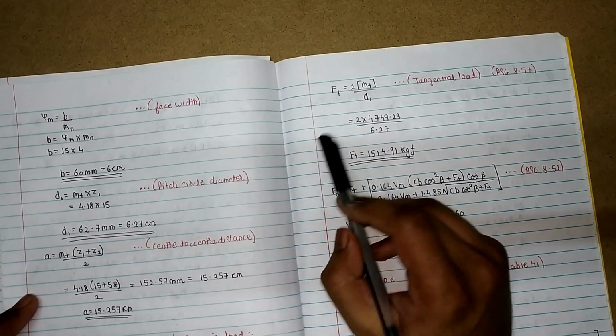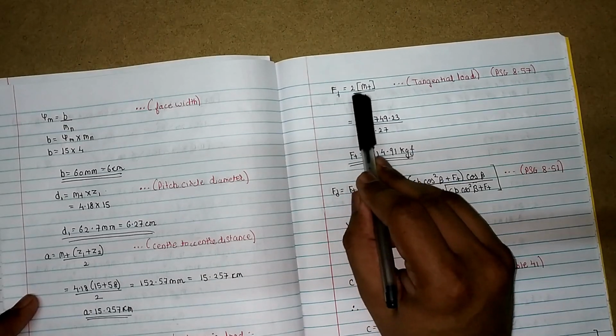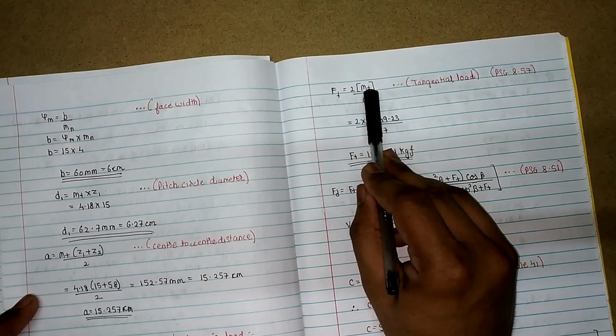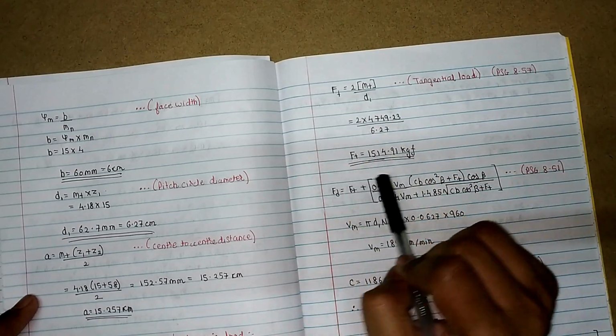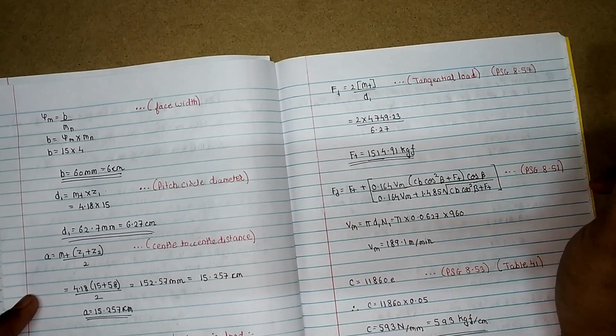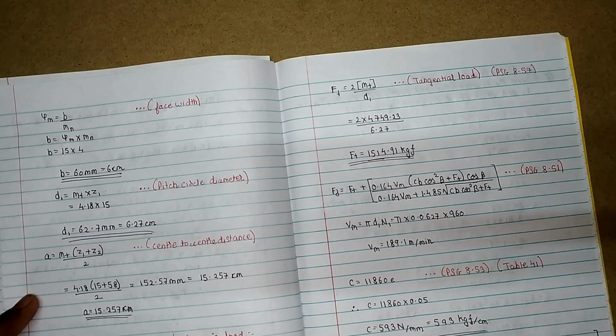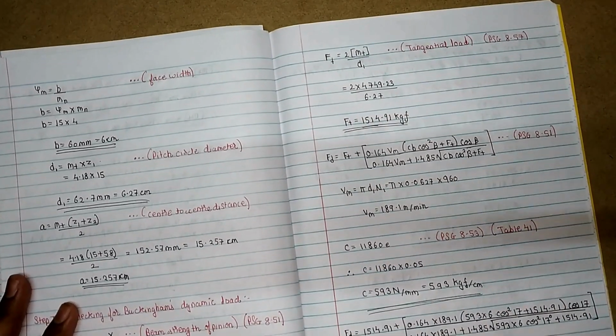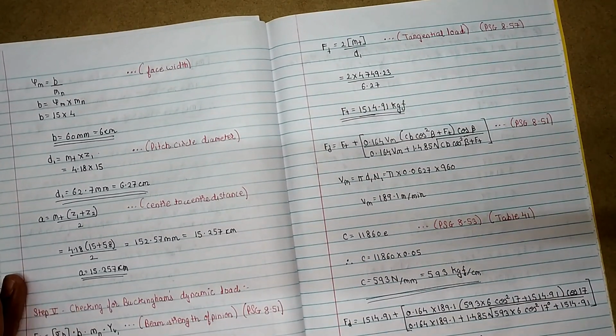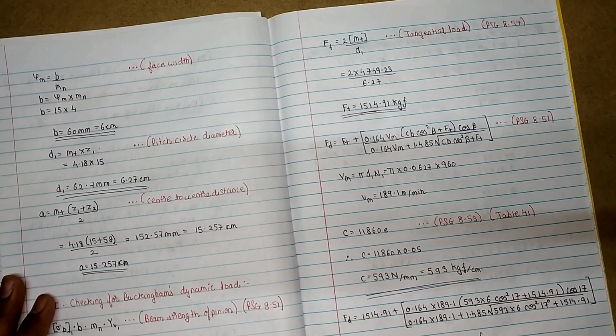After that, we will calculate the tangential load. For this, the formula is Ft is equal to 2 into Mt upon d1. Putting all the required values, we get the value of Ft, which comes out to be 1514.91 kgf. After that, we will calculate the value of Fd.